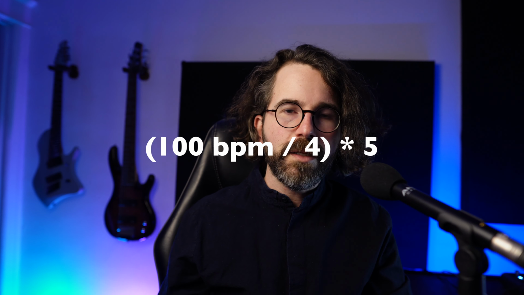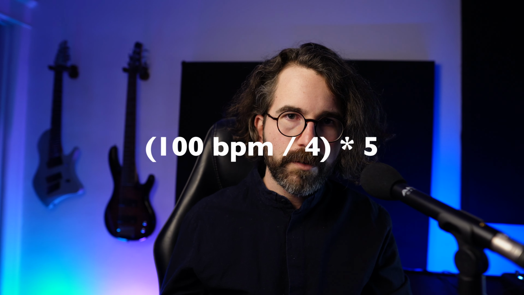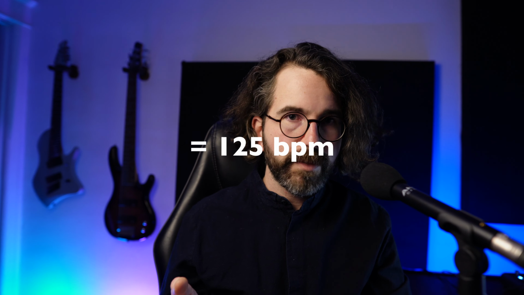So if we calculate this, maybe again from the first tempo, 100 BPM, and there's the quintuplets as a reference note, going to the 16th notes, which are a group of 4. We do 100 divided by 4, multiplied by 5, which gives us 125 BPM. So it's easy, right? It's scary, I know, but it works.